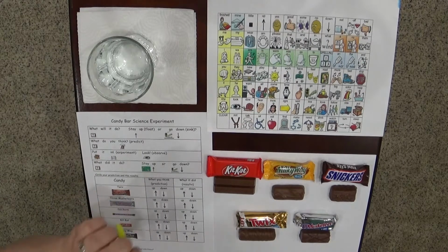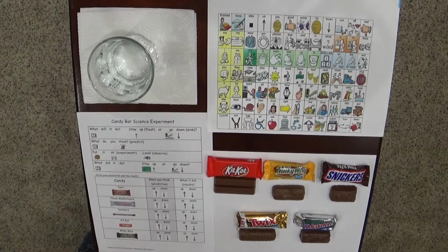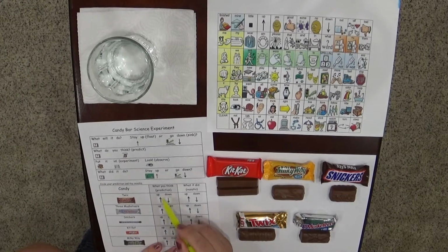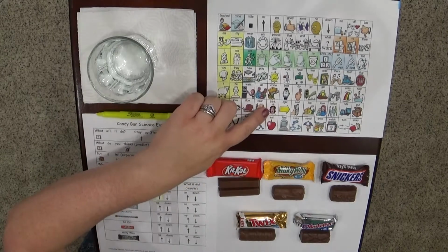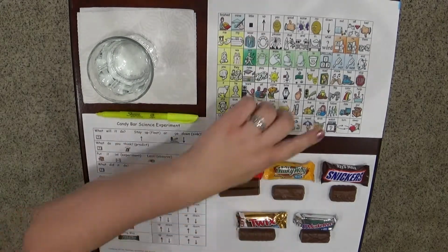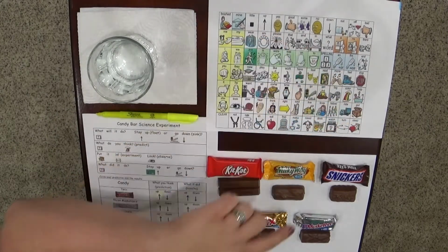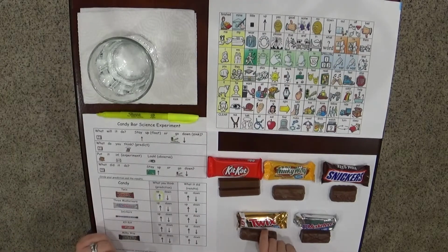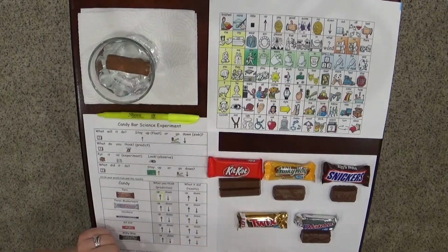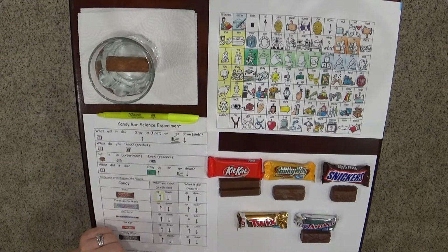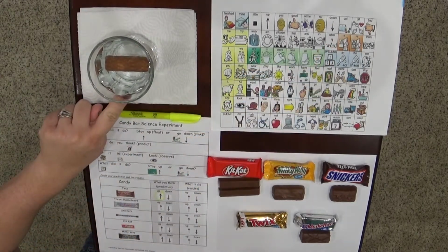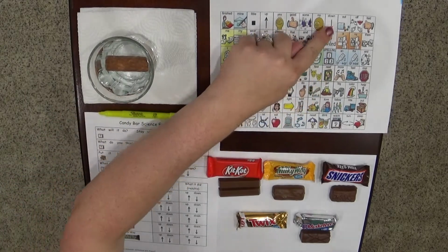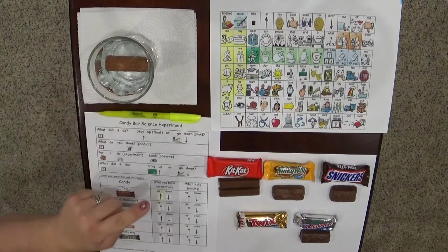We're going to make our guess for the Twix candy bar. Do you think it is going to stay up or go down? Stay up. It's going to stay up? All right, let's make our circle here. You think it's going to stay up. Go ahead and put in the Twix candy bar. Oh, what happened? I think it went down. It sunk.